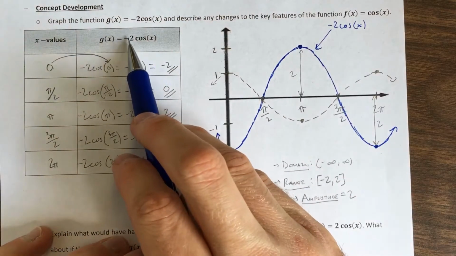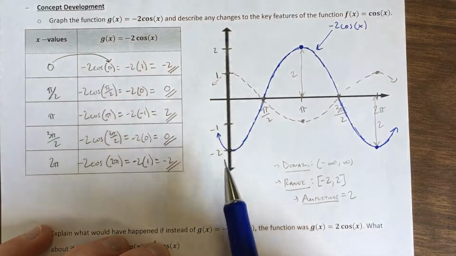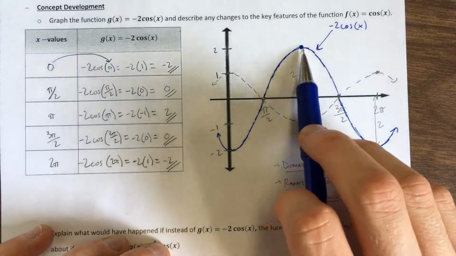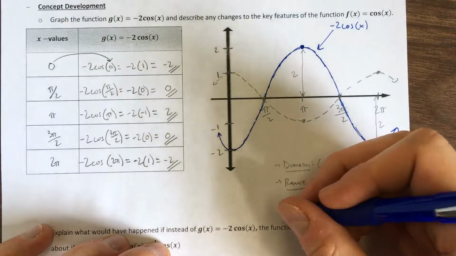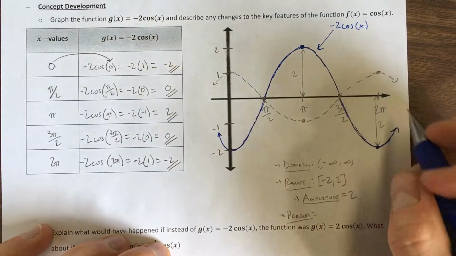And notice here, by multiplying our function by a factor of -2, the period stayed the same. So here I'm at -2, I'm going up, I go down, and I get back here, or in other words, it's repeating at 2 pi.